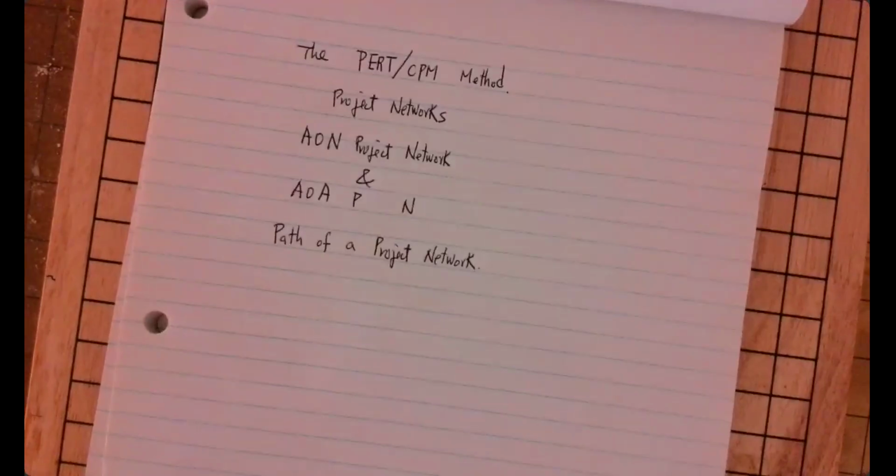A path through a project network is one of the routes following the arrows, or arcs, from the start node to the finish node. The length of a path is the sum of the estimated durations of the activities on the path. Just reading the definition can be very dry and unclear, so let me give you a concrete network.